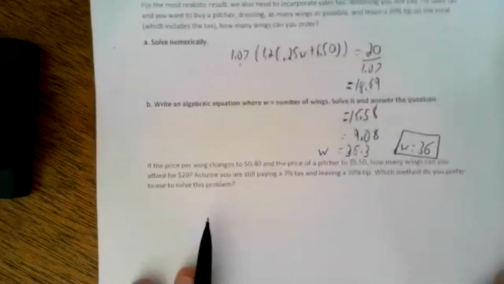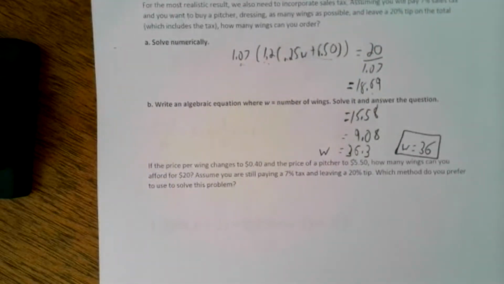Okay. All right, so the last one says, if the price per wing changes to 40 cents and the price of a pitcher changes to $5.50, how many wings can you afford for $20? So it says, assume you're still paying the tax and leaving the 20% tip. And then it says, which method do you prefer? So personally, I like the algebraic equation.